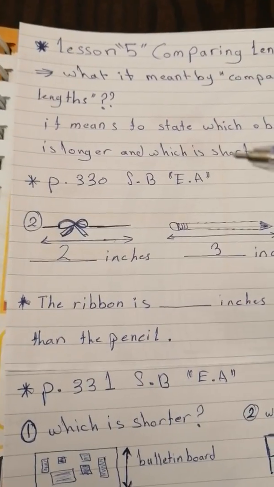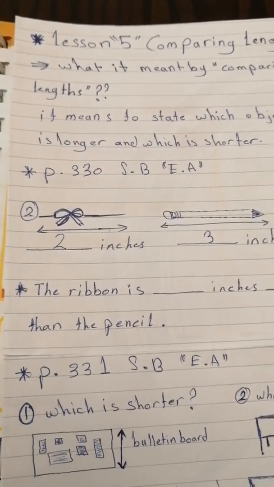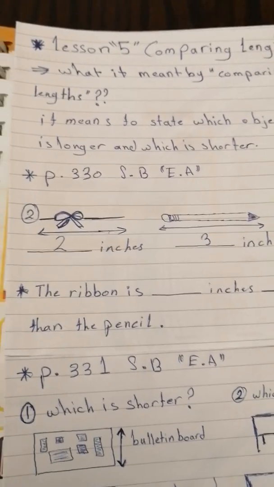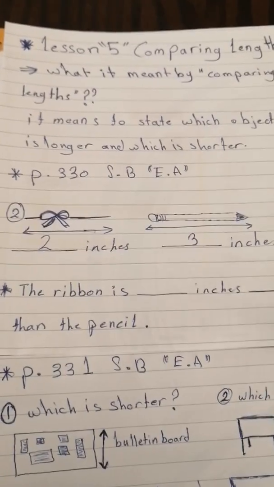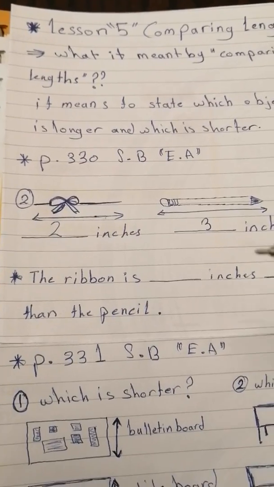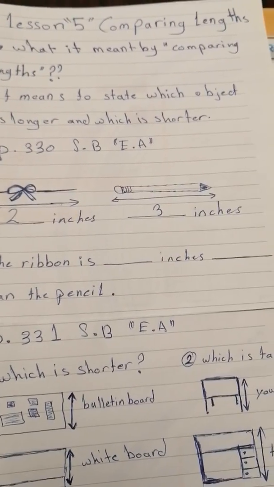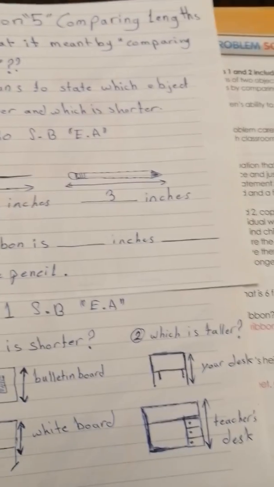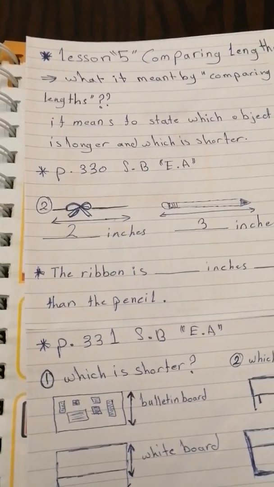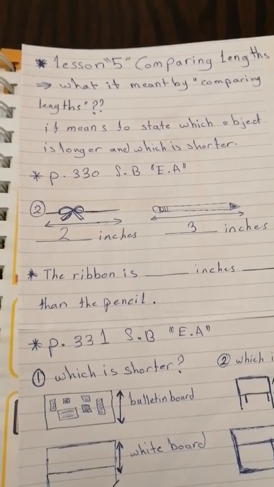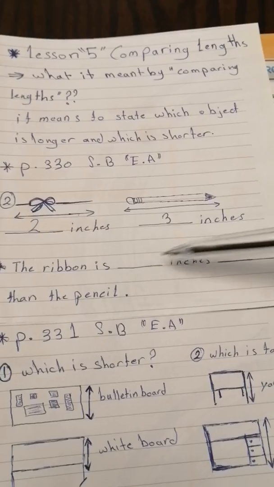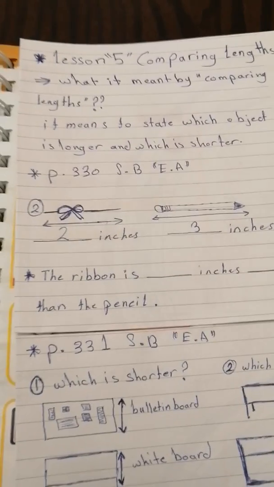Now, down below you have a sentence, and we have to complete the sentence. The ribbon is blank inches blank than the pencil. We have to complete these two blanks. How?